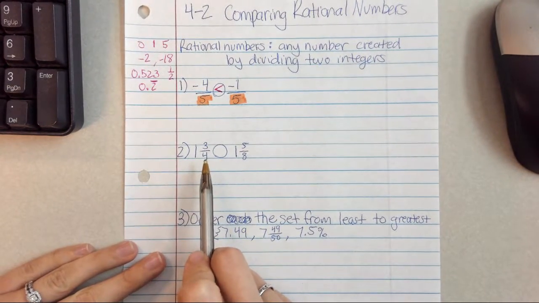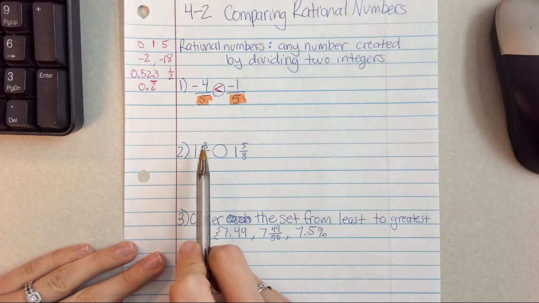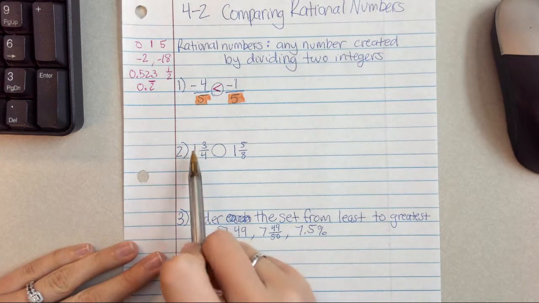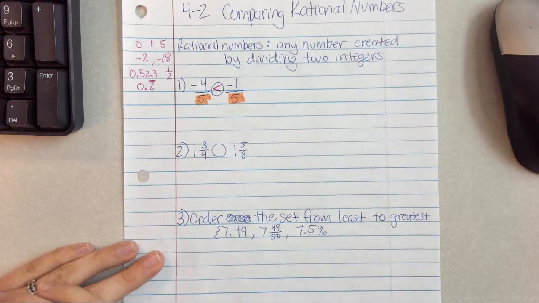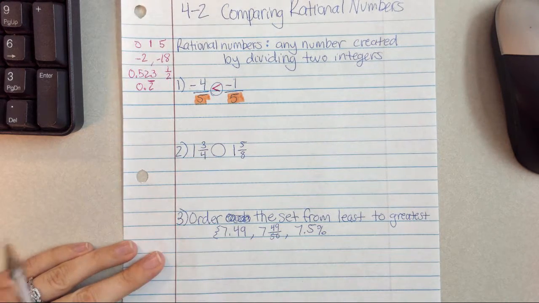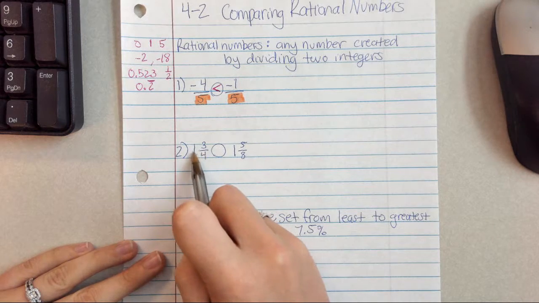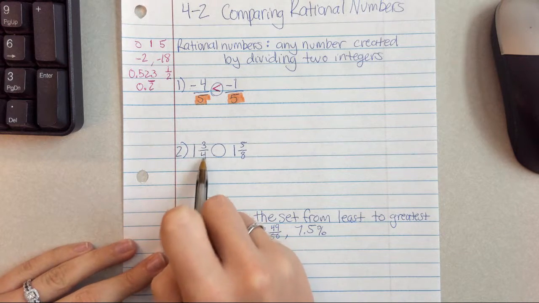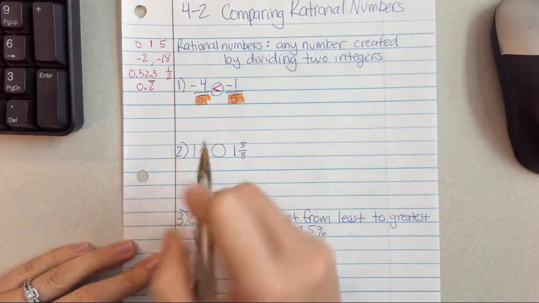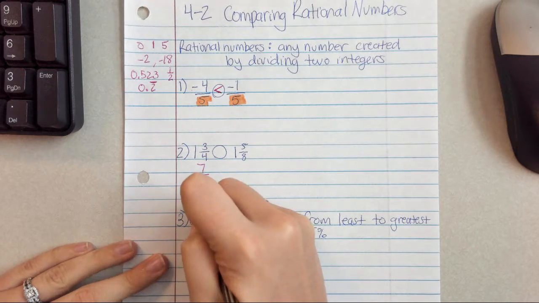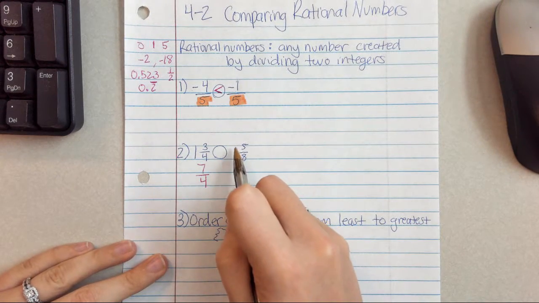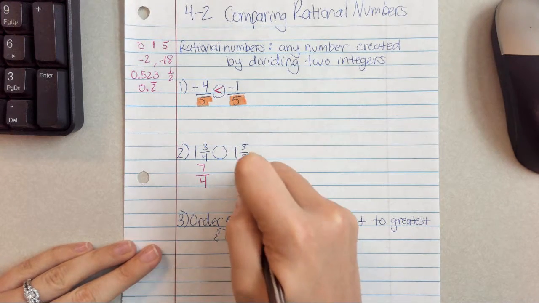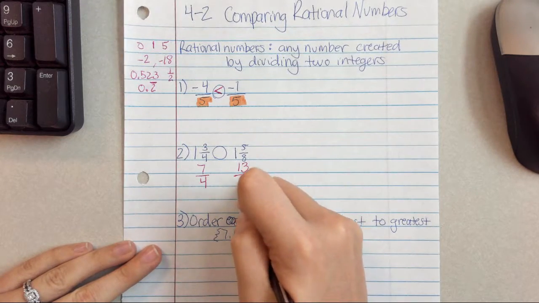The next one, we can't compare them right away just by looking at the numerators because they don't have common denominators. And since these are mixed numbers, where they have a whole number and a fraction, I think it's easiest first to change them into an improper fraction. So you work your way around, bottom number times the whole number plus the top number. 4 times 1 is 4, plus 3 is 7, and you keep that denominator. Again, denominator times the whole number plus the numerator. 8 times 1 is 8, plus 5, we get 13. And you keep the 8 on the bottom.